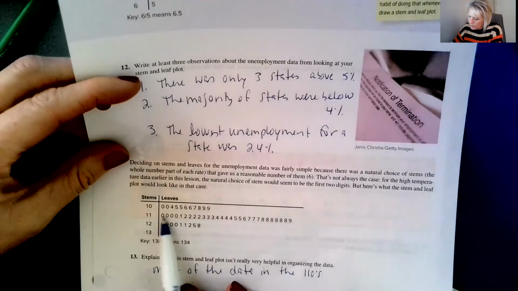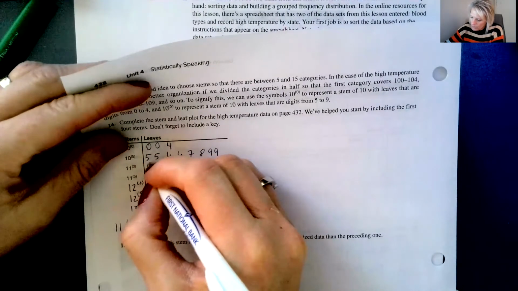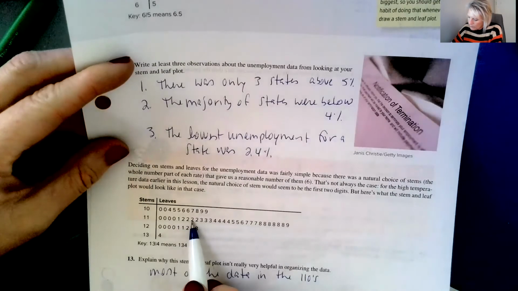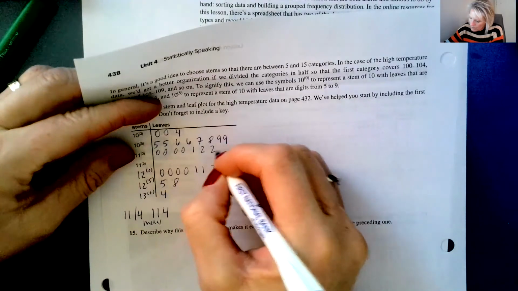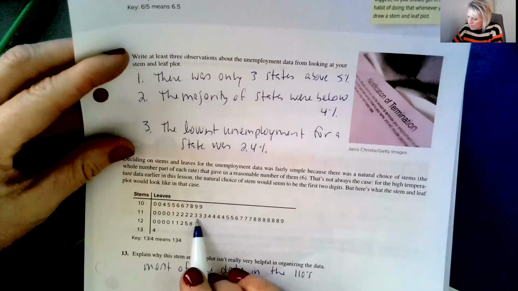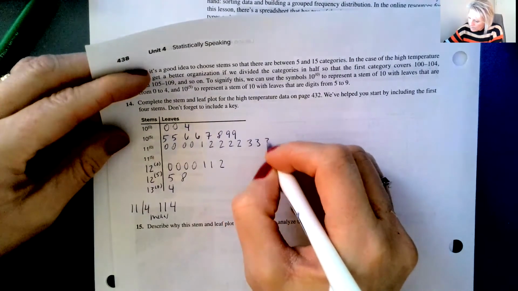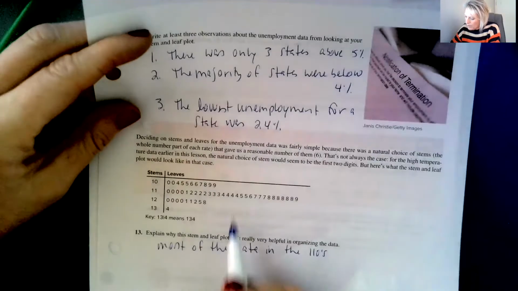We had 1, 2, 3, 4 zeros and a 1. And then we had 1, 2, 3, 4 twos. And then 3 threes. And then 4s, we had 1, 2, 3, 4 4s.